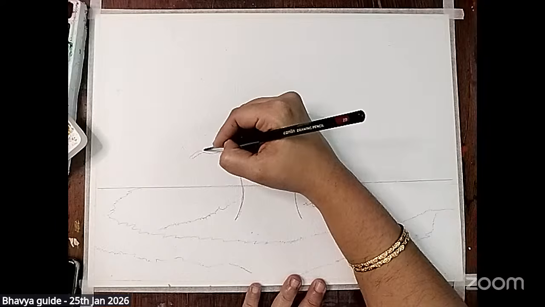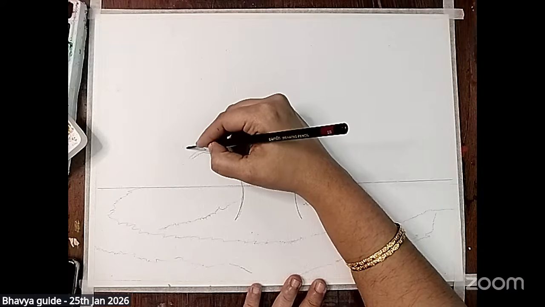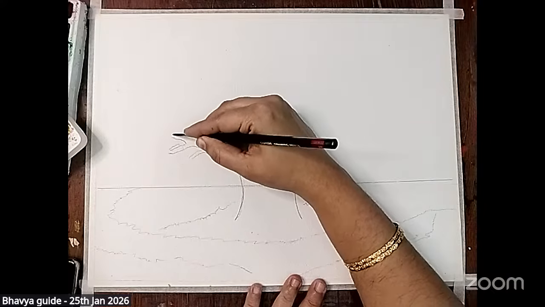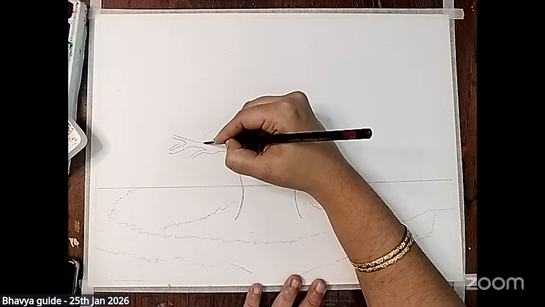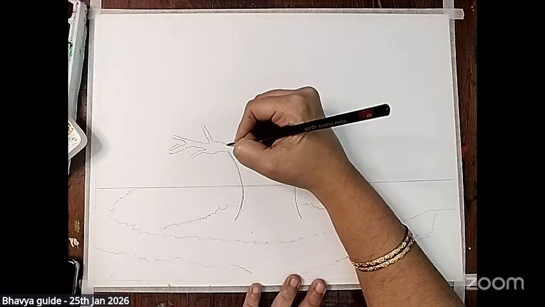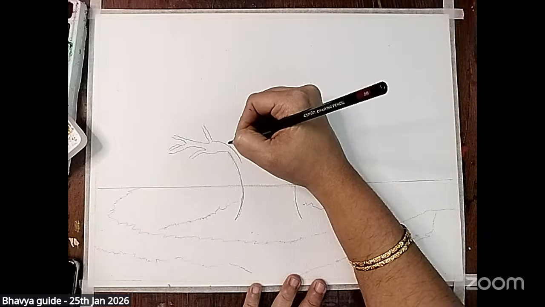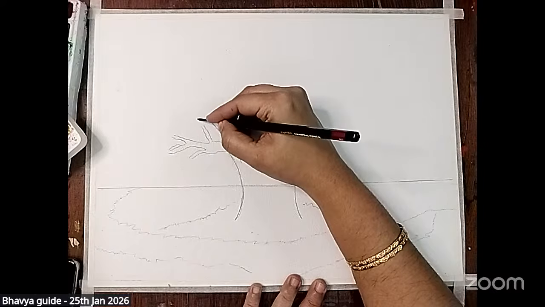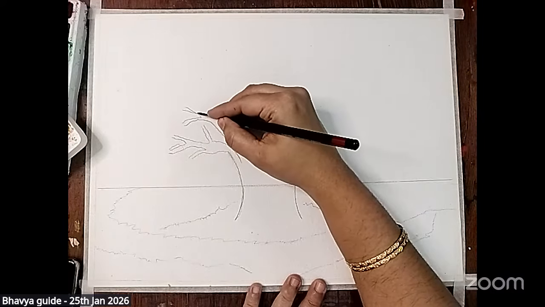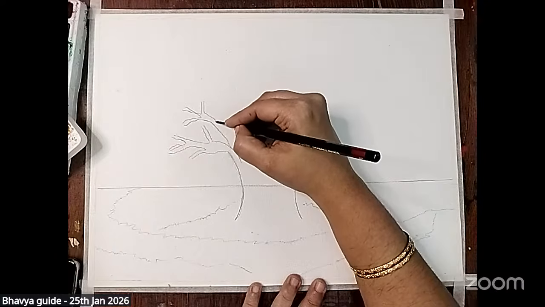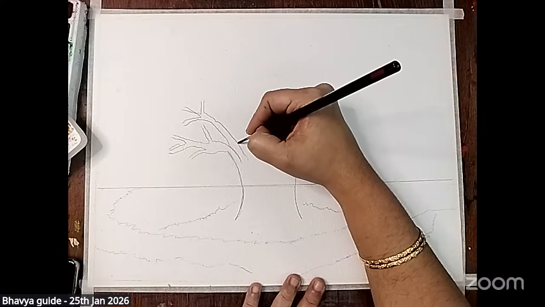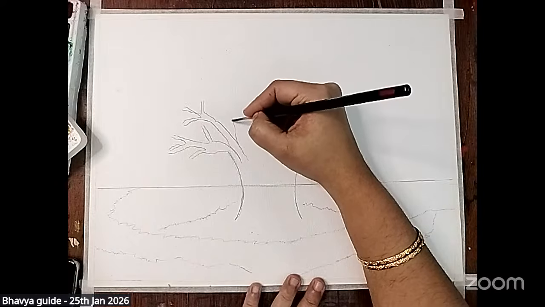Branches. On your papers, don't draw dark. Draw it very lightly.